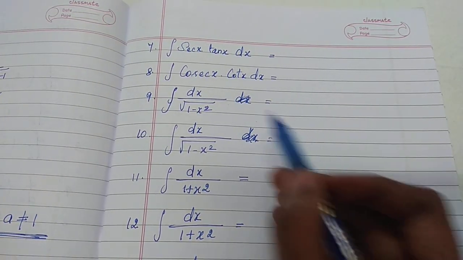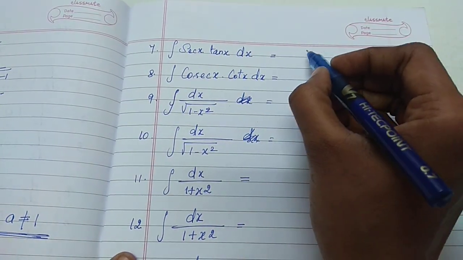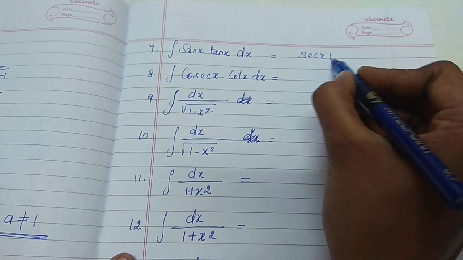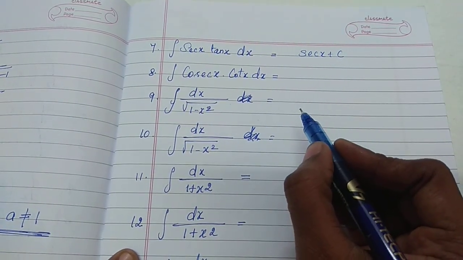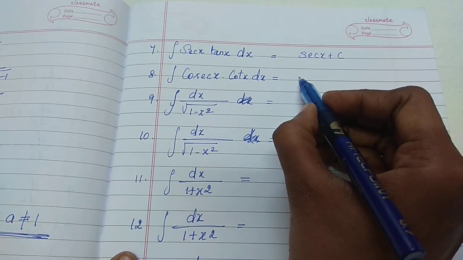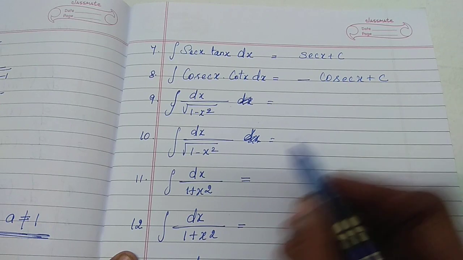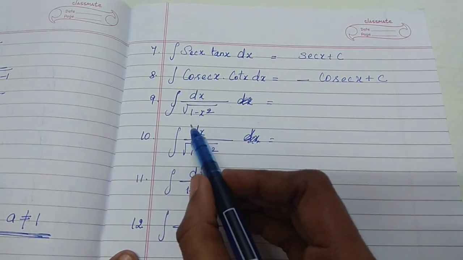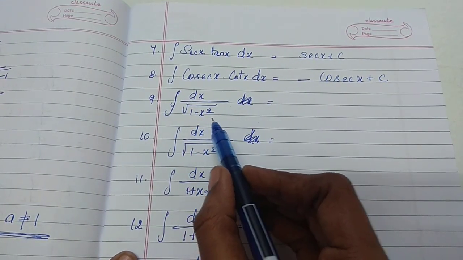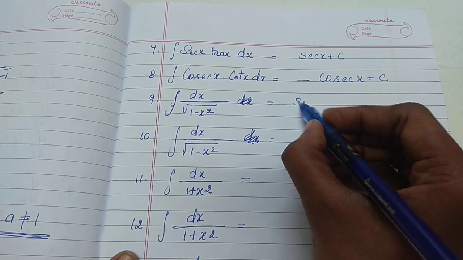Integral secant x tan x dx is equal to secant x plus c, and integral cosecant x cot x is equal to minus cosecant x plus c. Integral dx by root of 1 minus x square is equal to sin inverse x plus c.